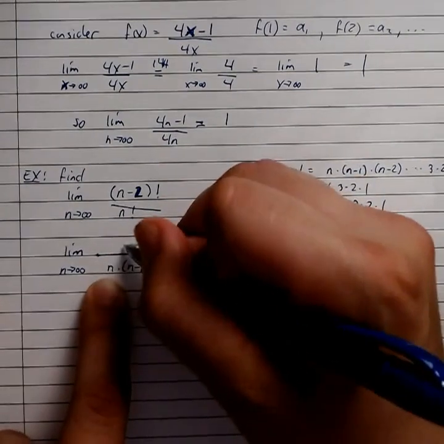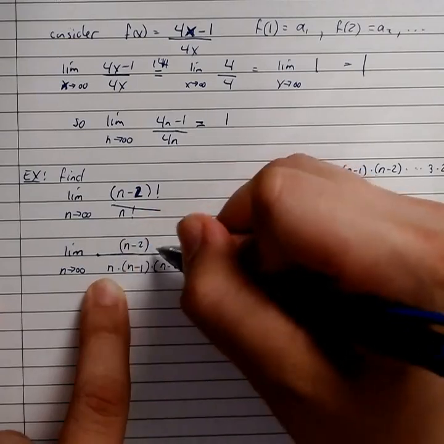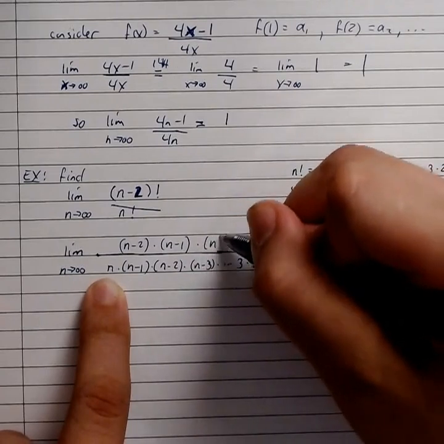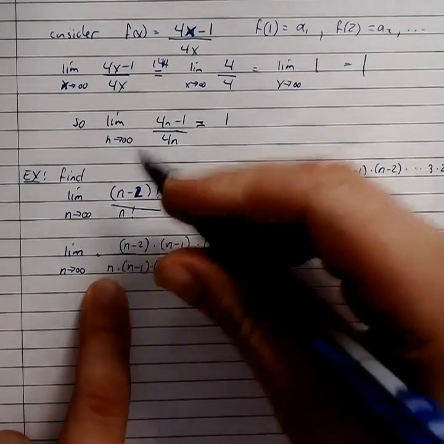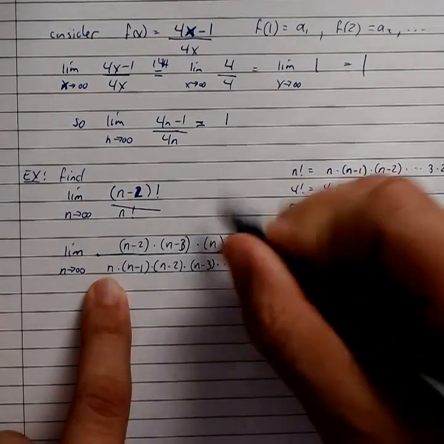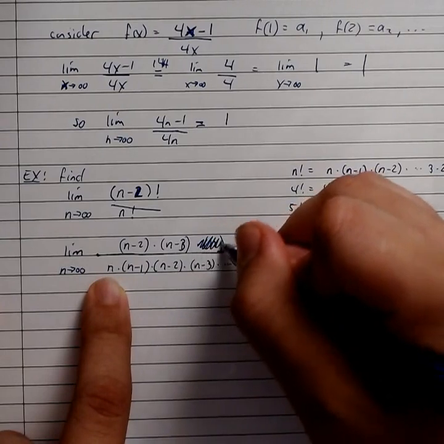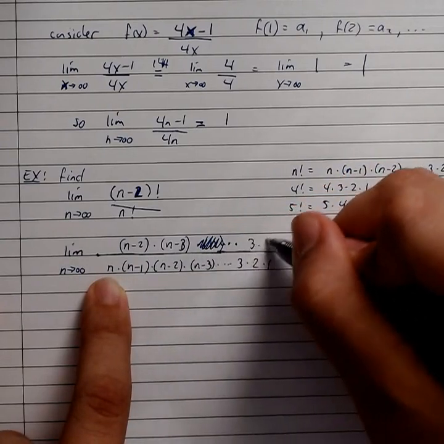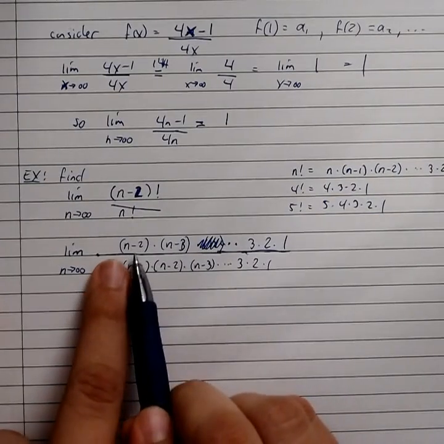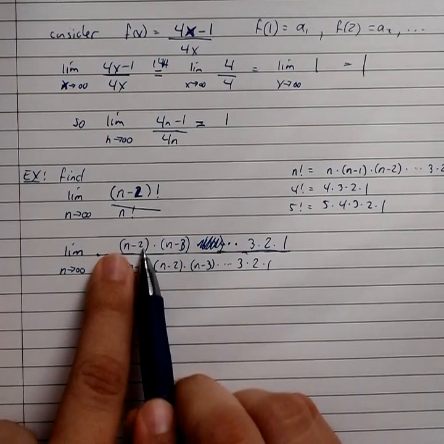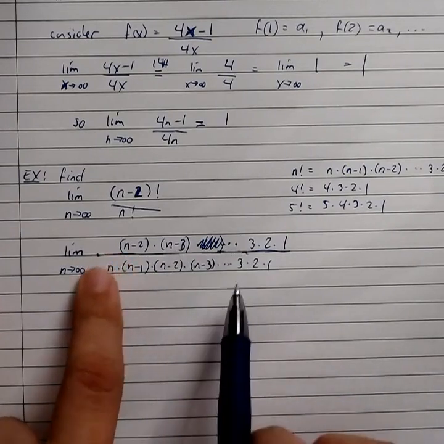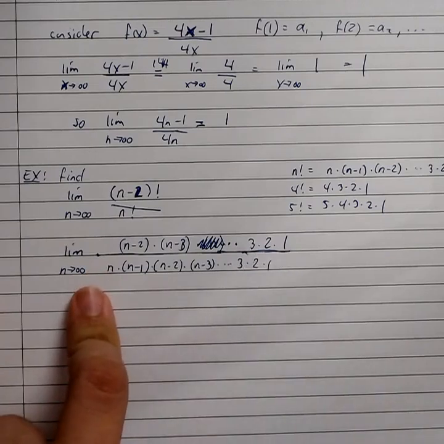So n minus 2 factorial is n minus 2 times, what am I doing? I'm supposed to be subtracting 1. So n minus 2, n minus 3, n minus 4, and so forth and so on, until eventually I get to 3, then 2, then 1. Just like that. All right? So start with n minus 2. If I subtract 1 from this, that's n minus 3. If I subtract another one, that's n minus 4, n minus 5, and so forth, until eventually I get down to 3, 2, and 1.